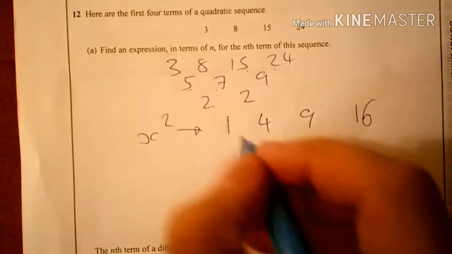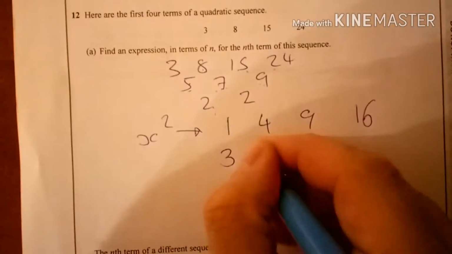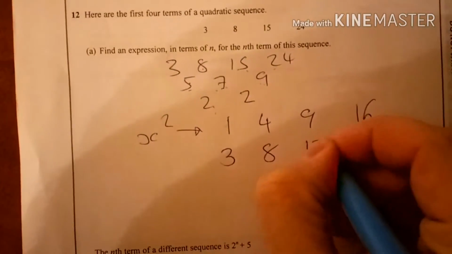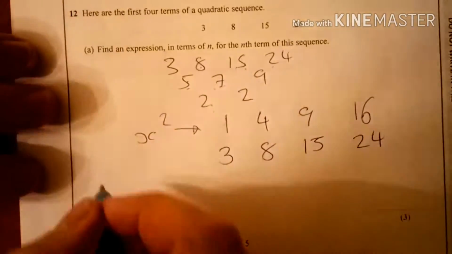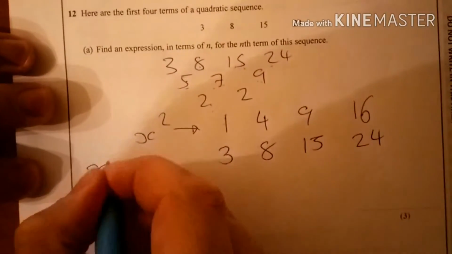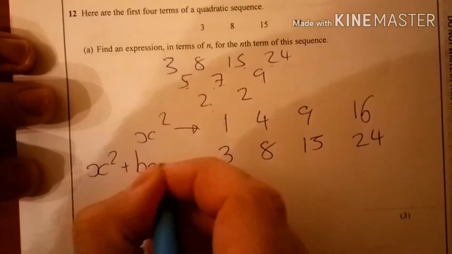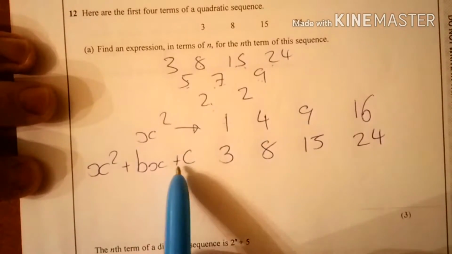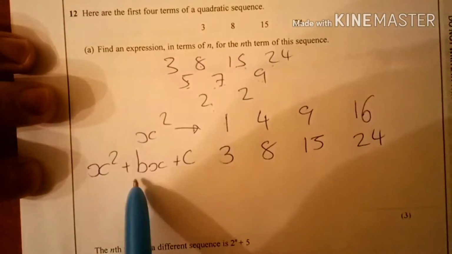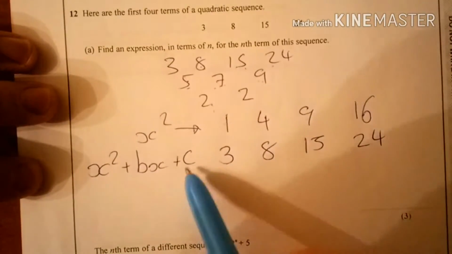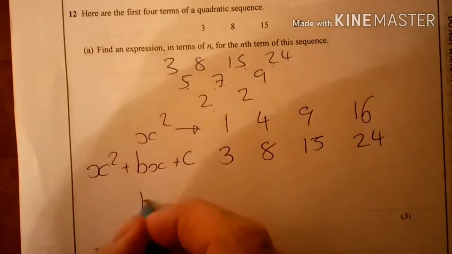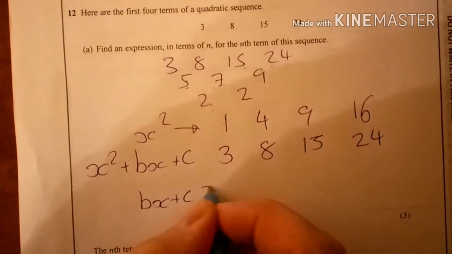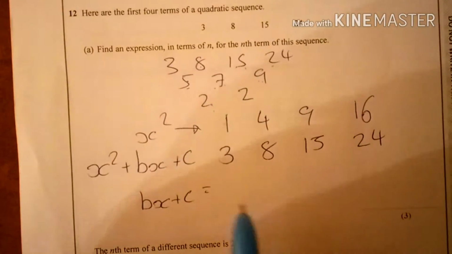Okay, now from this we write the formula underneath: 3, 8, 15, 24. Now we know, because this is quadratic, as we discovered through the second level difference, the actual formula is going to be x squared plus bx plus c, because this is the form of every quadratic formula. Now what we can do, if we subtract one from the other, we end up getting bx plus c, which is a nice linear sequence.